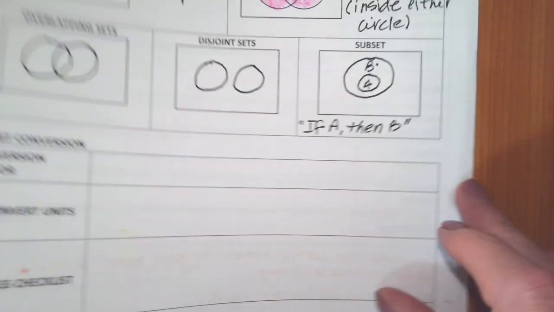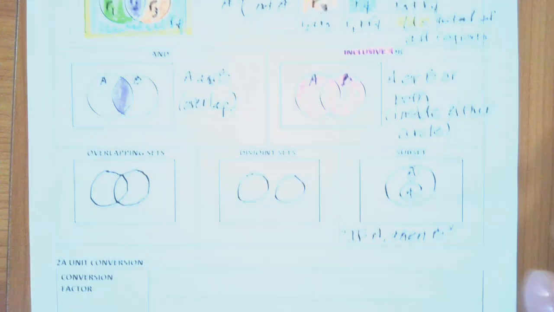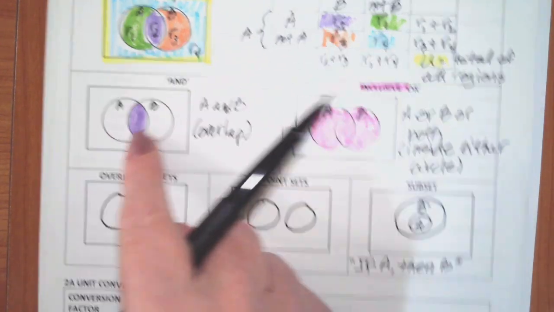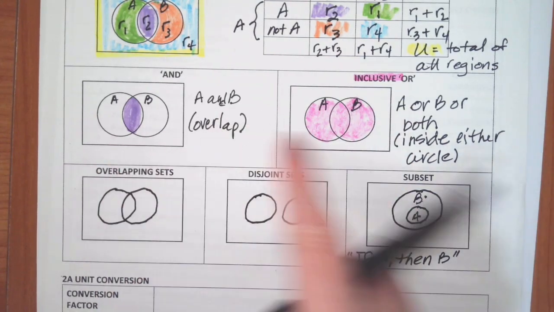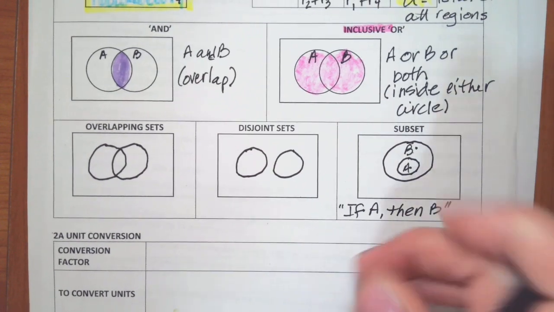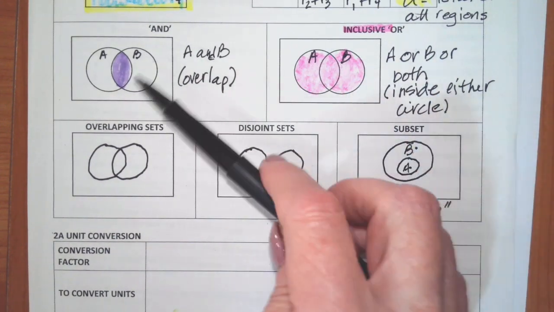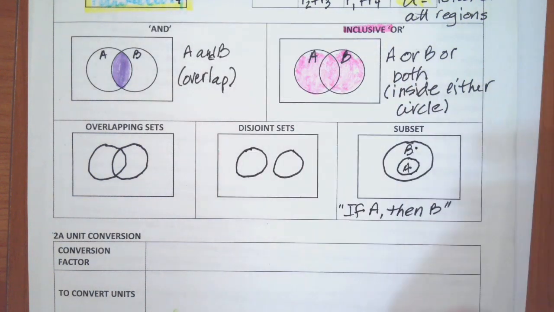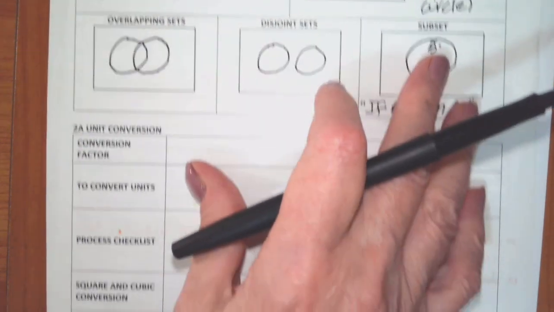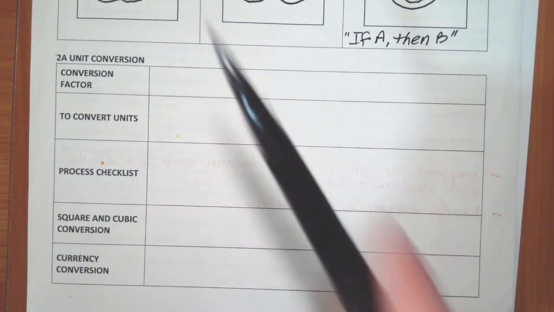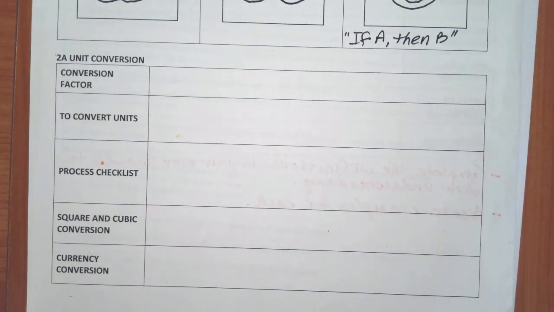All right, and we did an awful lot of these where we went from a table to here, from here to a table. We had to identify sets, whether they were overlapping, disjoint, or a subset. We had to count how many were in the AND group, the OR group, or in each individual region. Okay. All right, then we went to 2A, which was all about unit conversion.